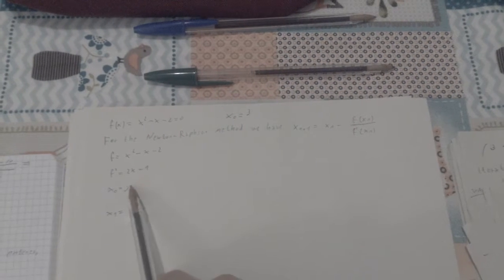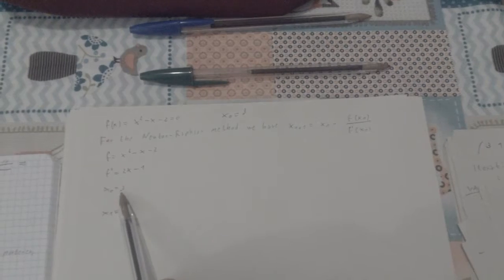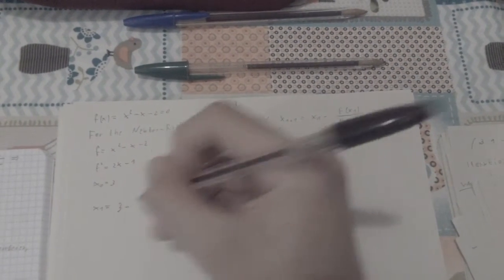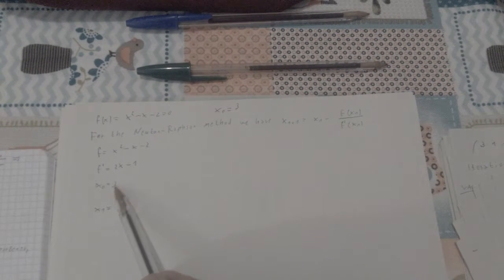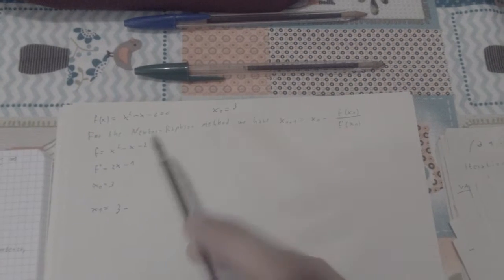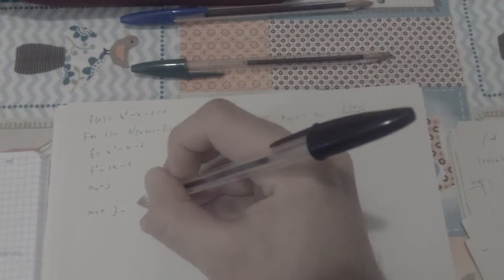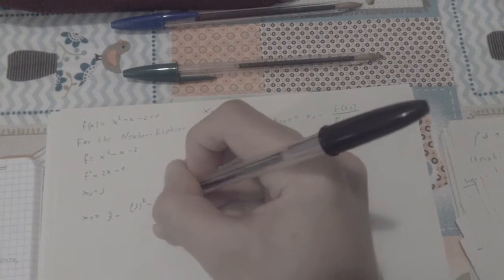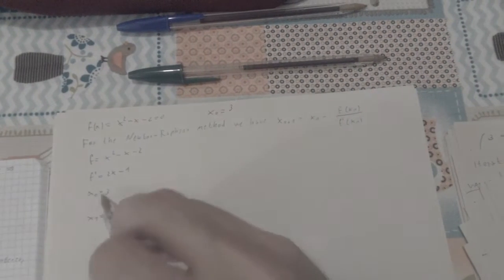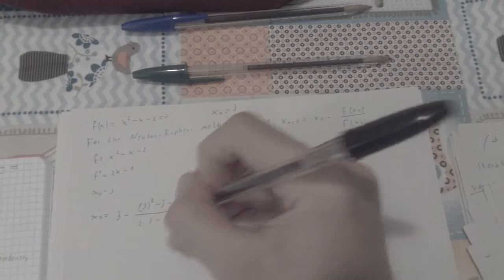So x n, the last value for x, which is the very first one, so 3. So 3 minus the value of 3 plugged into the function itself. So basically we got 3 squared minus 3 minus 2 over the value of 3 plugged into the first derivative, so 2 times 3 minus 1.